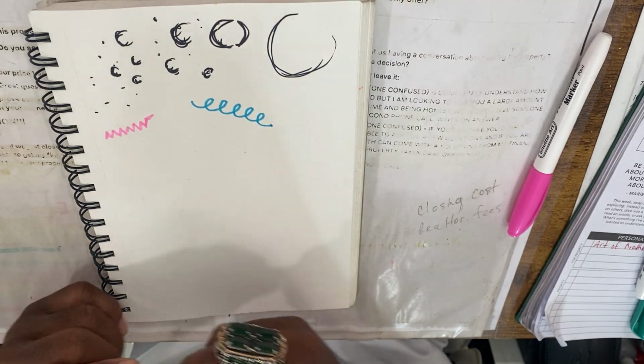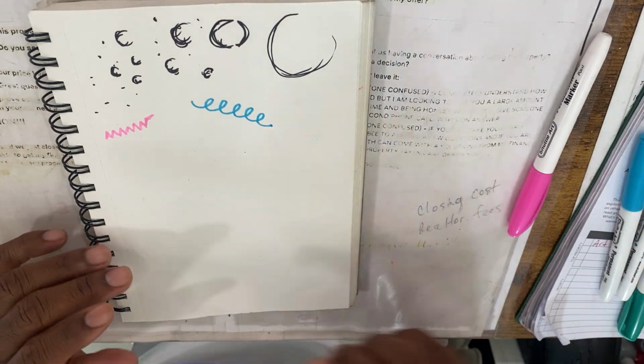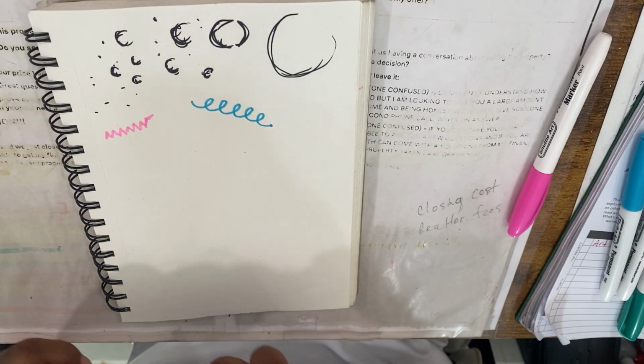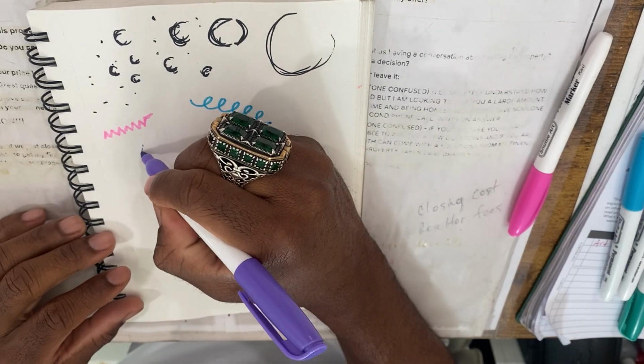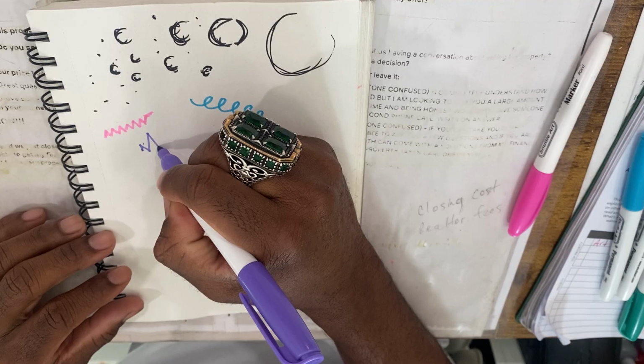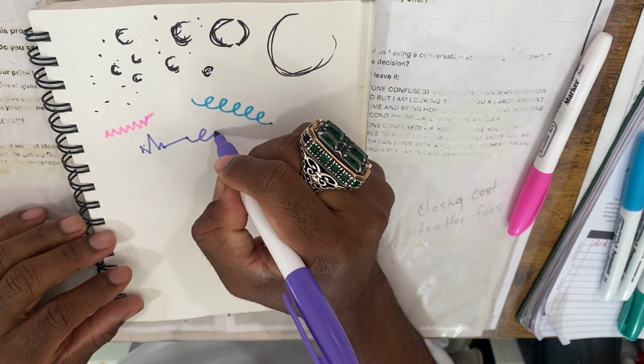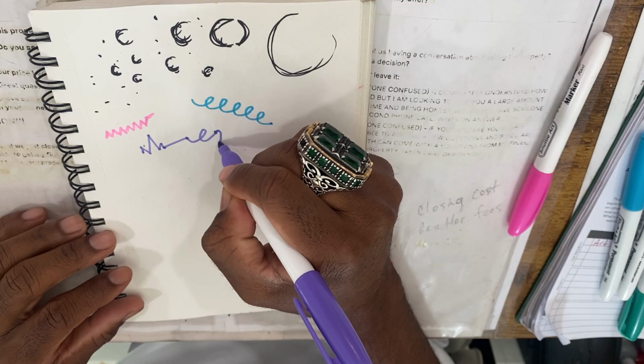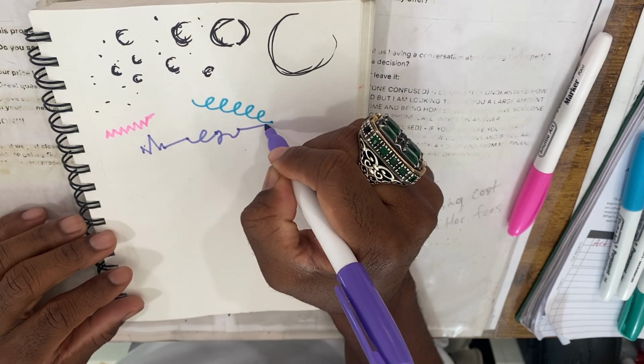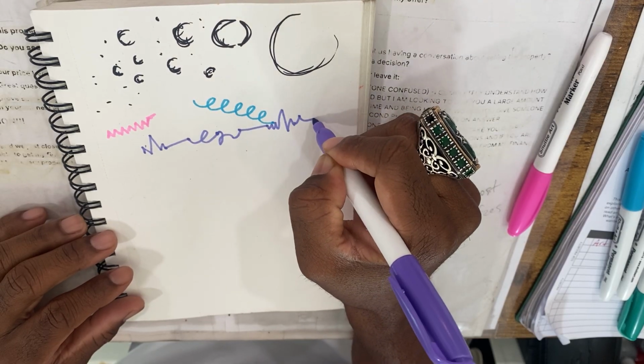Some thought forms operate on frequencies that are more sporadic. Here, there, straight line. Then they may go into a different pattern. Straight line, back to chaos again.